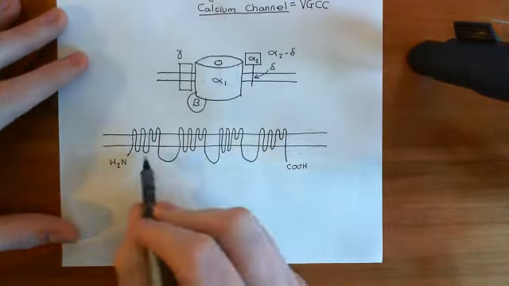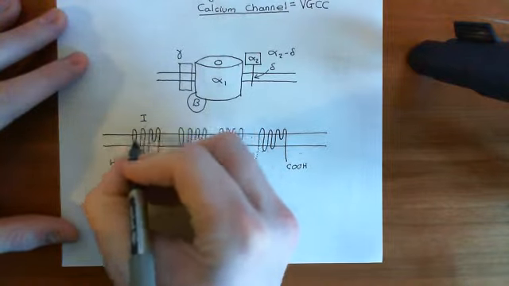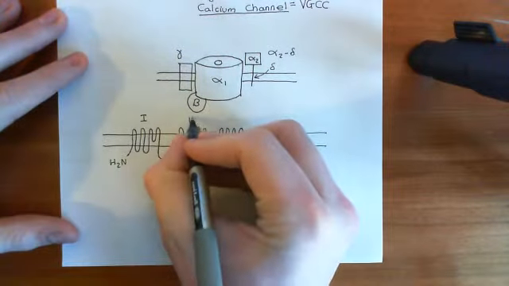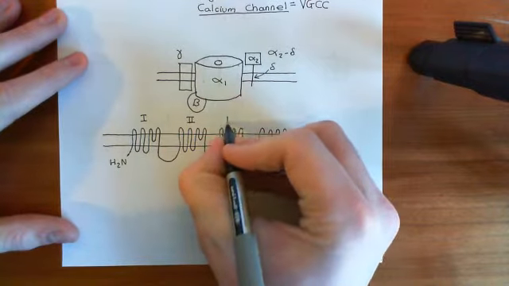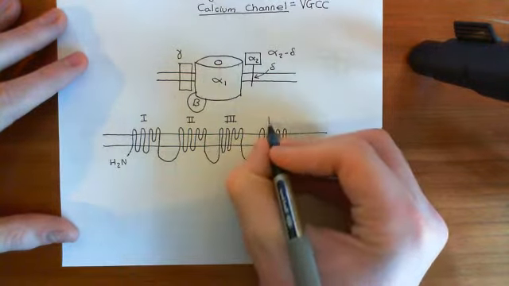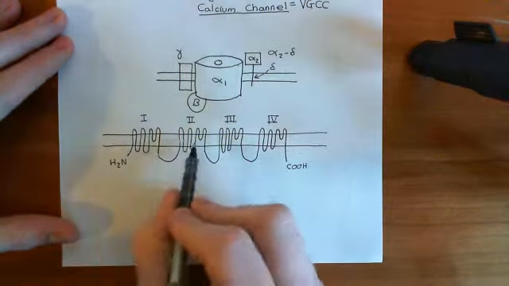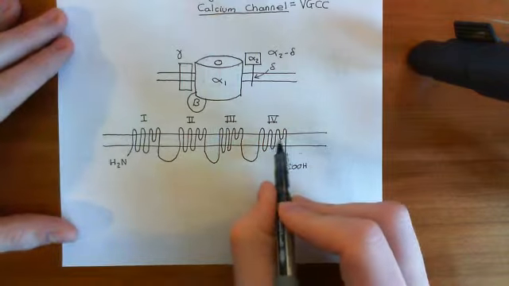Okay, now these 4 repeats that you have, they are called domains. So this first one is called domain 1. The second one is called domain 2. This third one is called domain 3 here. And this final one over here is called domain 4. Okay, so you have domain 1, domain 2, domain 3, and domain 4.